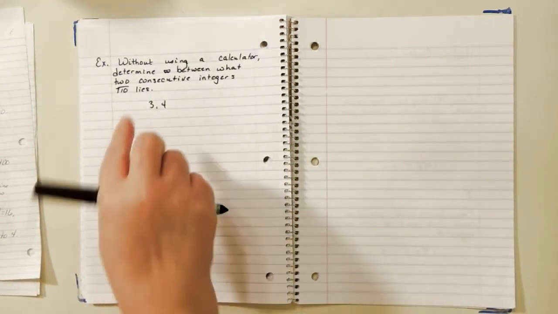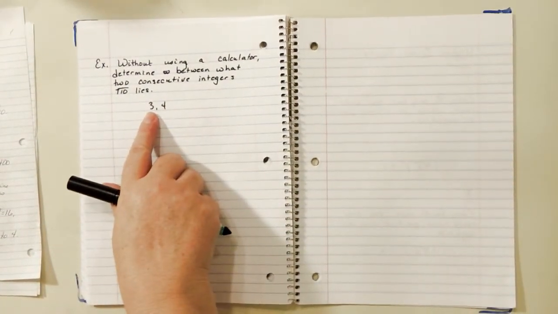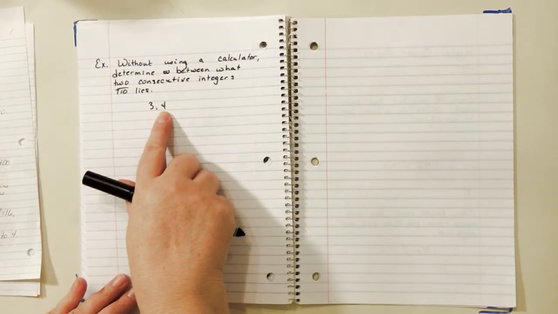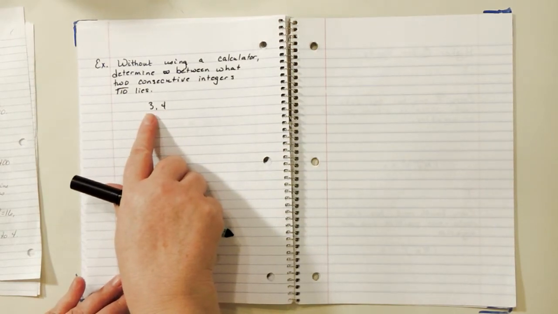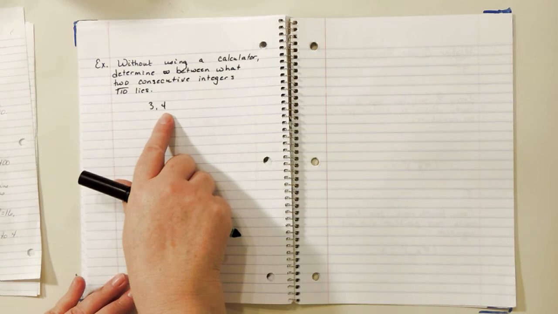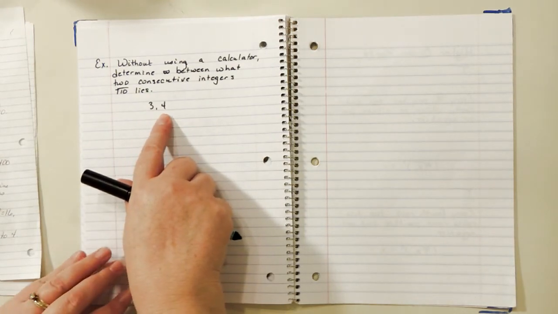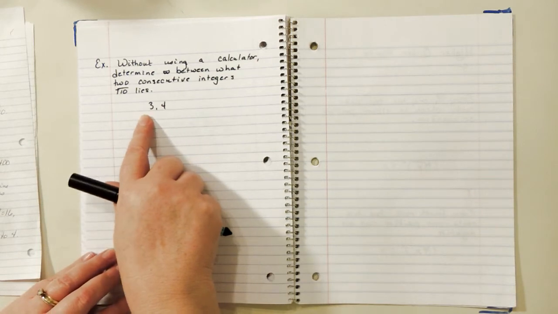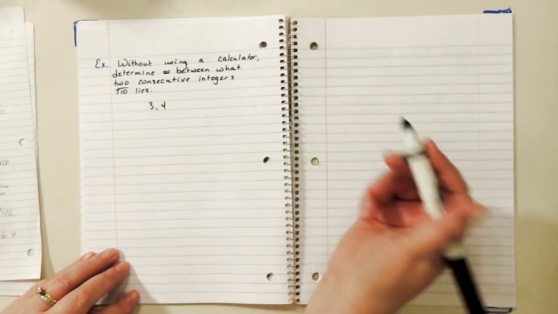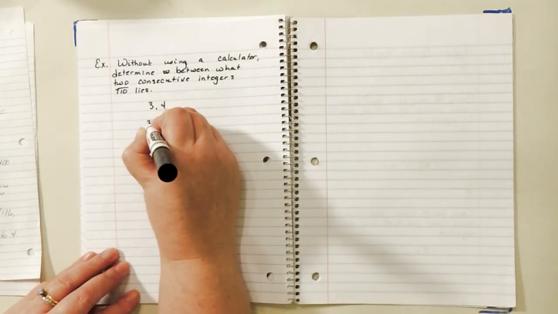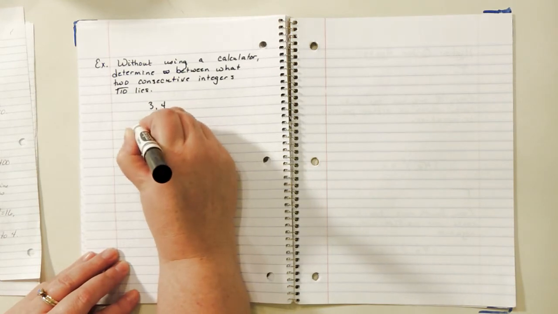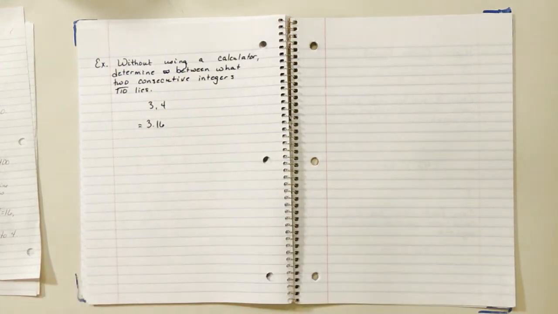And if we think it through, it's going to be closer to 3, because 10 is a lot closer to 9 than it is to 16. So it's going to be between 3 and 4, closer to 3. And actually, we already figured this out once. It's approximately 3.16. Okay?